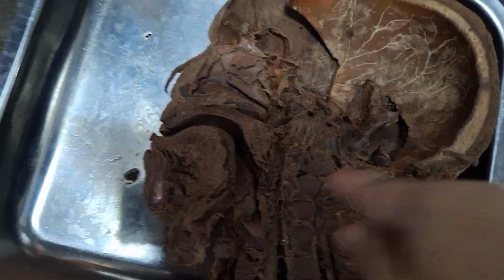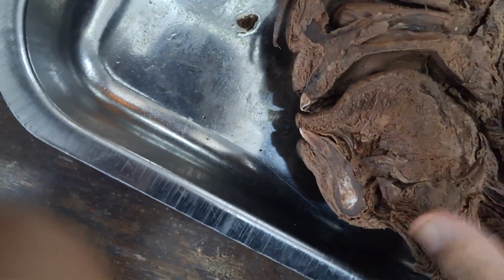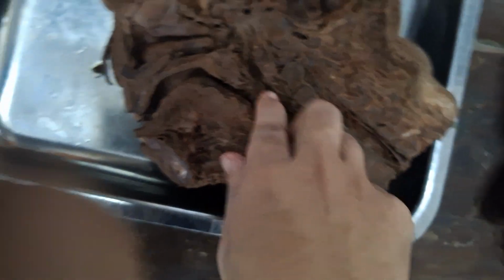Here you can count the vertebrae. This one is the second cervical vertebra. This is the third, fourth, fifth, and sixth. And this is the oral cavity. This is the tongue. These are the muscles of the tongue. These are the teeth here. This is the epiglottis. This one is the epiglottis.